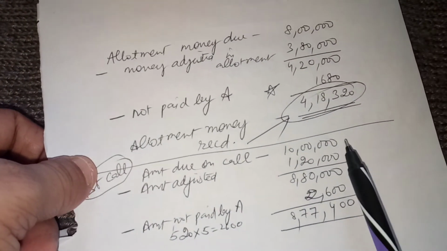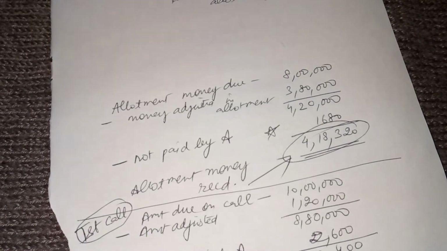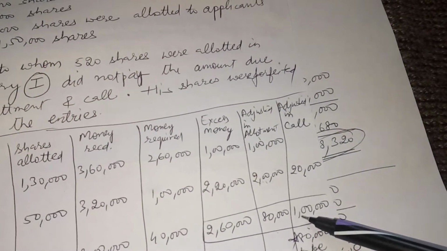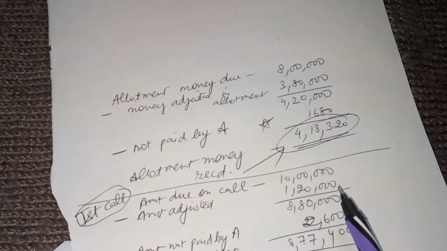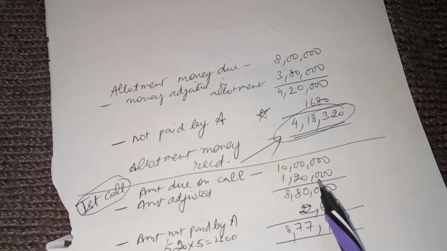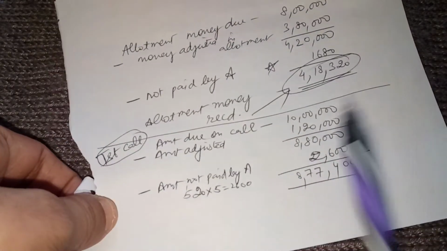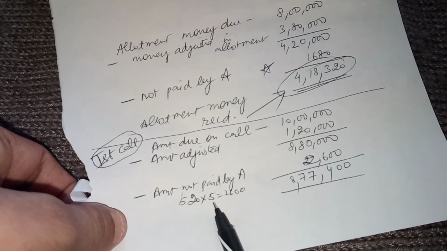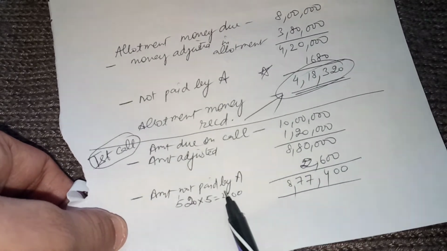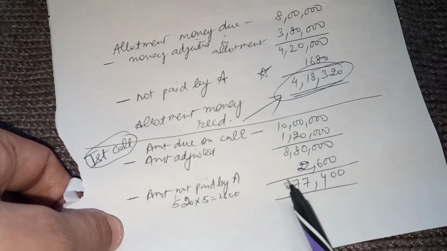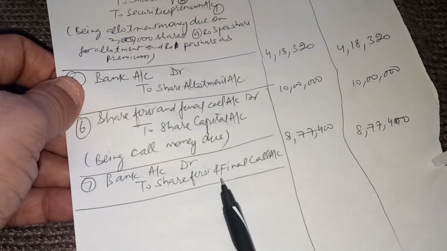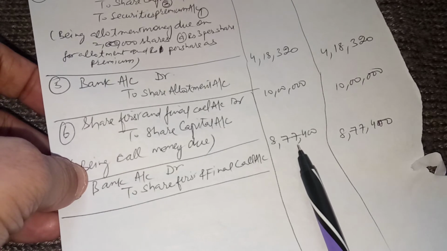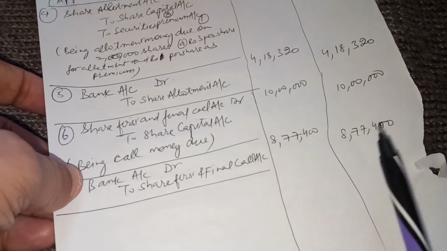Amount due on call is 10 lakh rupees minus amount already adjusted, 1 lakh plus 20,000, 1 lakh 20,000, so the balance is 8 lakh 80,000. Now amount not paid by A for 520 shares at rupees 5 per share, that is 2600, is not paid by A, so we subtract it and the balance comes out to be 8,77,400. So bank account debit to share first and final call 8,77,400.